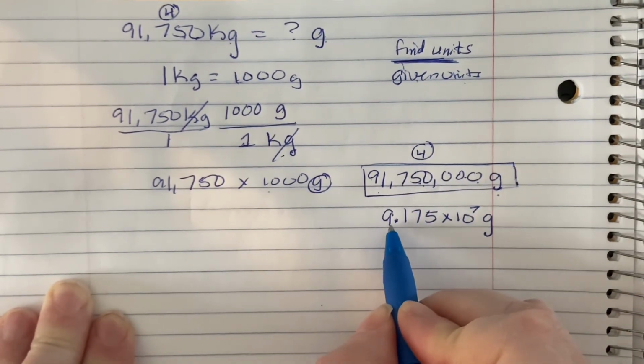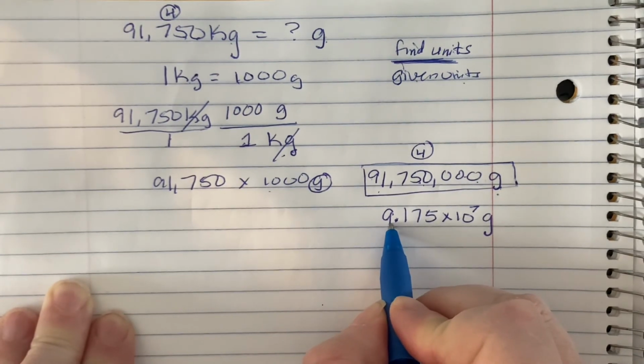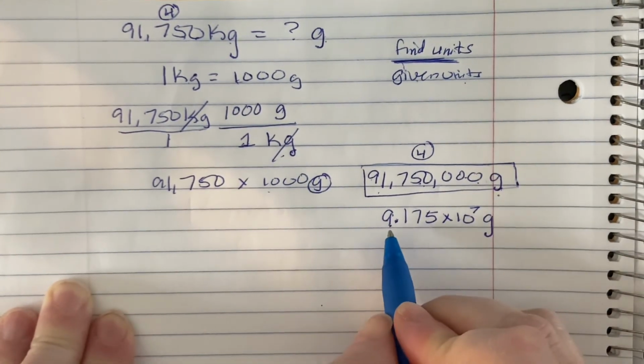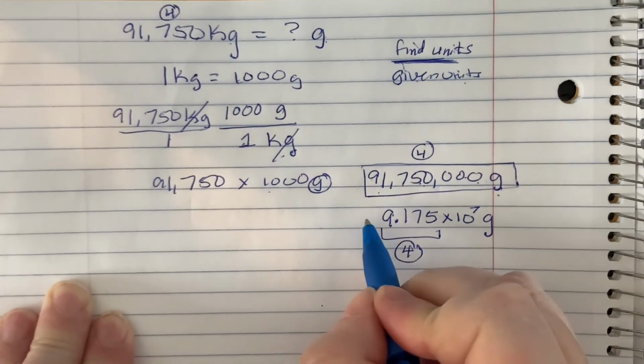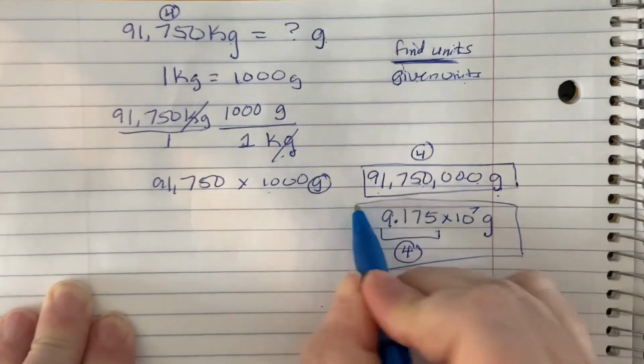So in scientific notation, you always just have one number before the decimal place. And this still has to have 4 sig figs, which it does. So that is also an acceptable answer.